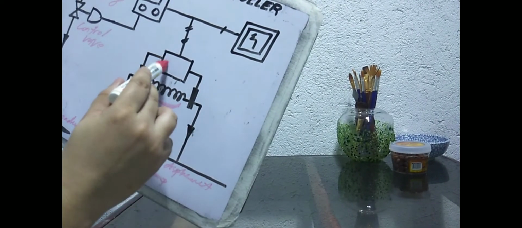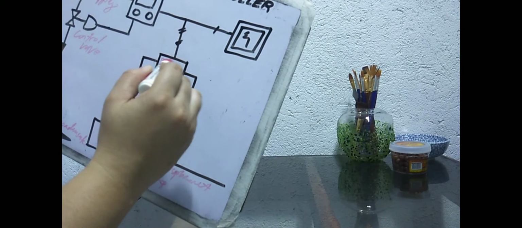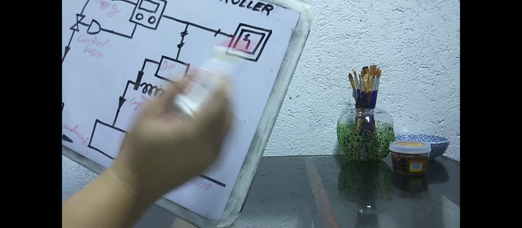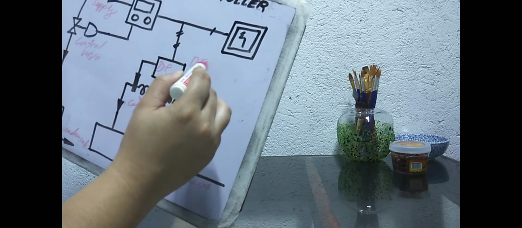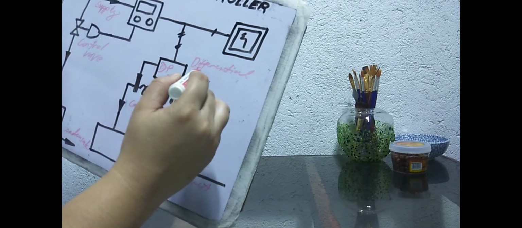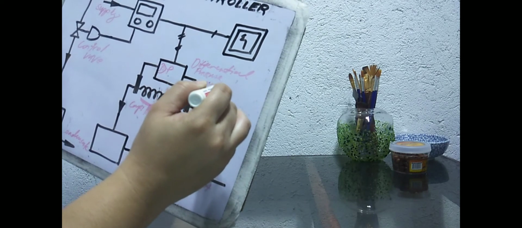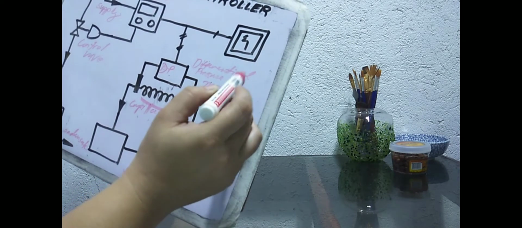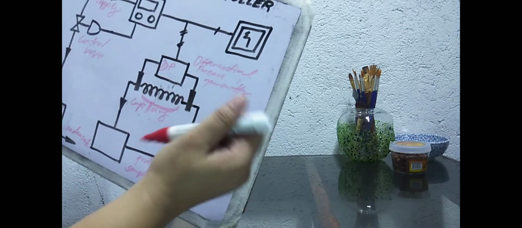And this one is the DP transmitter. So what is DP? DP stands for differential pressure transmitter. What's the function of the differential pressure transmitter?